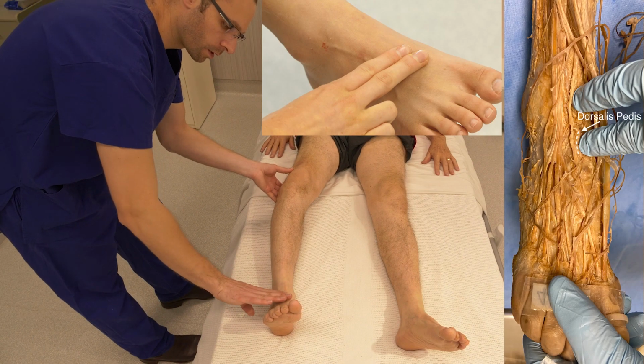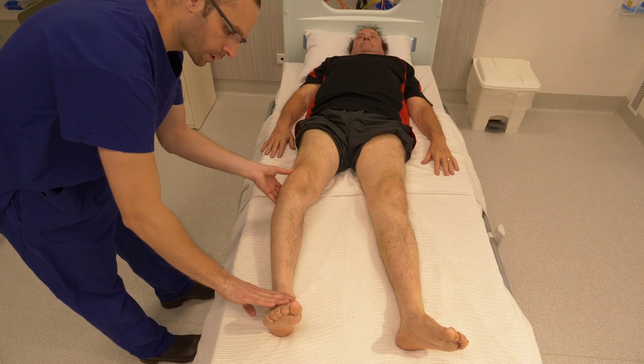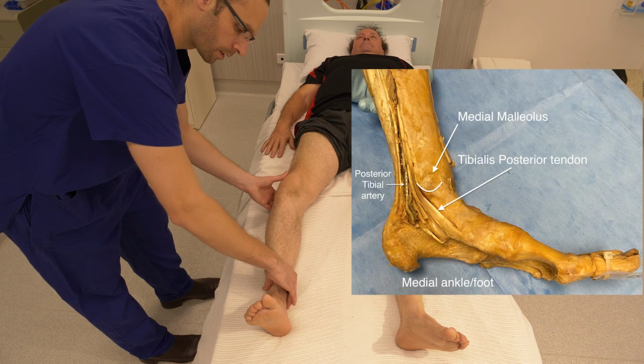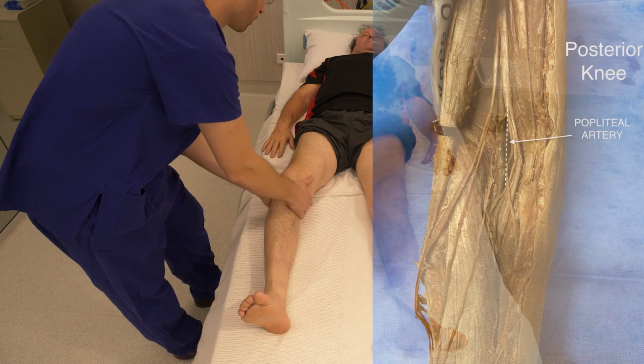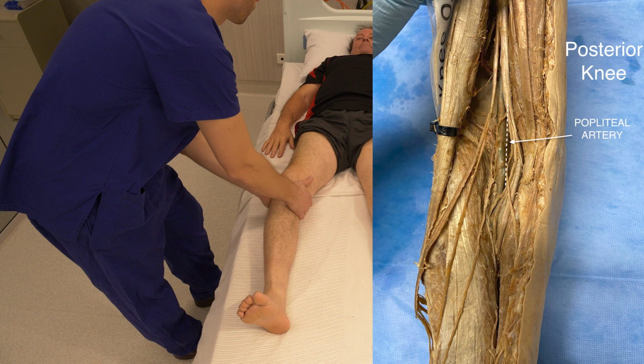and finally a vascular assessment starting distally and assessing proximally if indicated. Dorsalis pedis pulse, posterior tibial pulse, and the popliteal pulse with the passive flexion of the knee to 10 to 20 degrees.